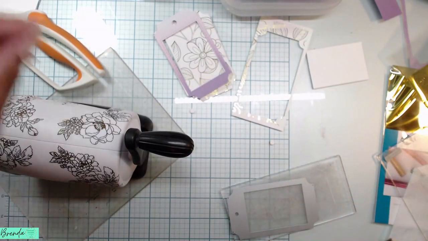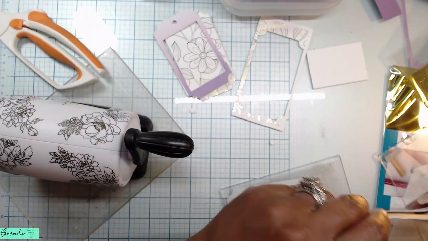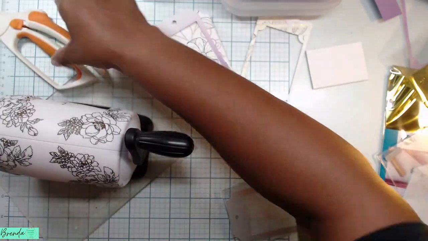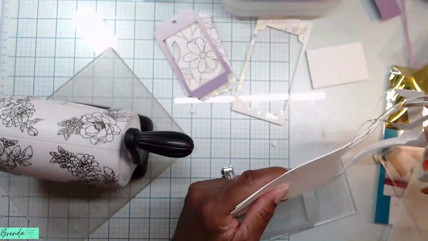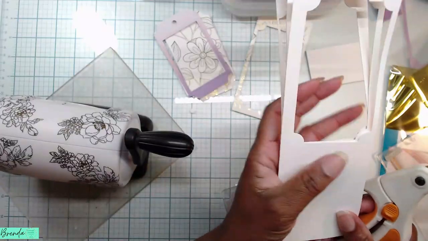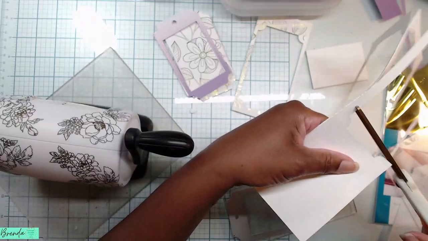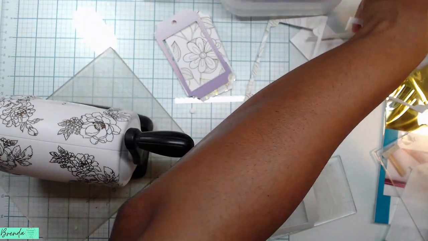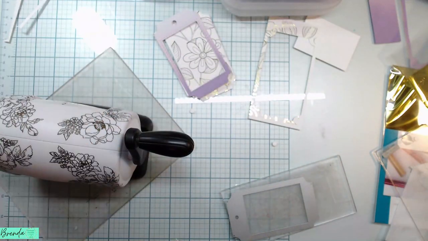Curses. Alright, let me tidy up a little bit, and then I'll go grab one more thing of white that I have in my stash. And we'll be back. I can use this for another project. Don't throw away these pieces. They're always good for another project.